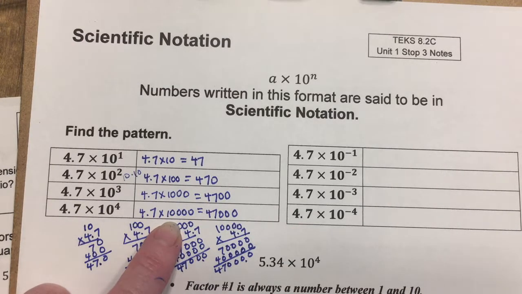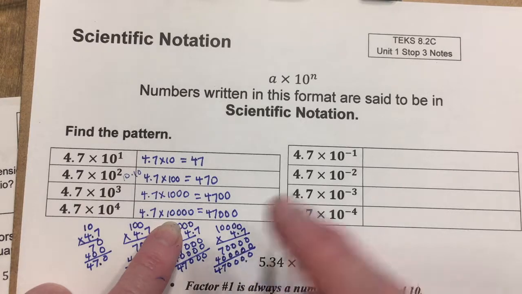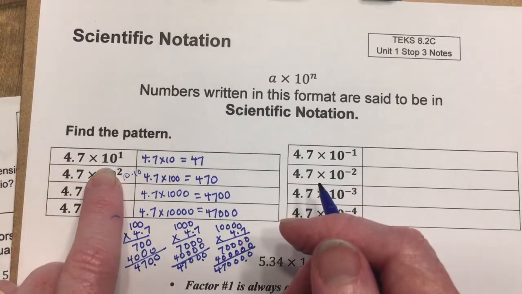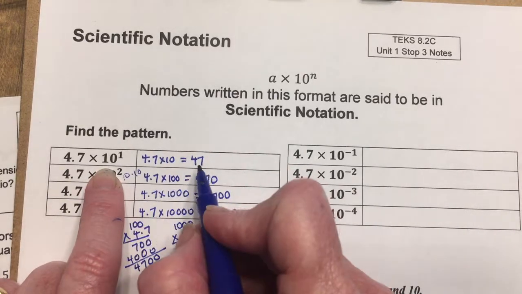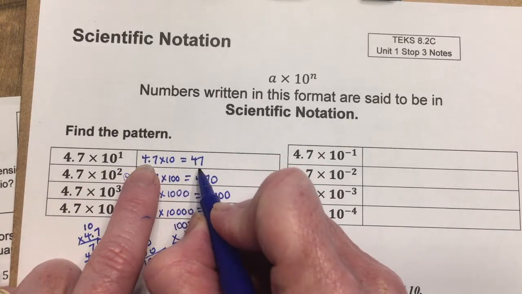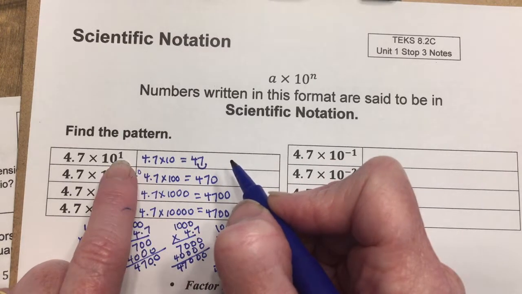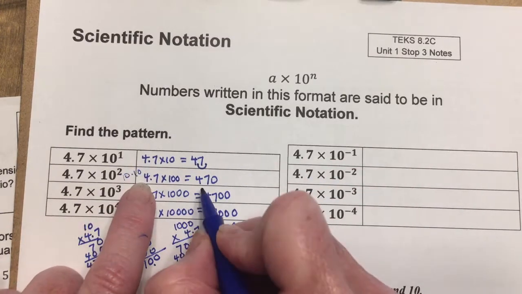47,000? All right, so what is the pattern? Well, you started with the number 4.7. When you multiplied it by 10, what happened to that decimal? So 4.7, the decimal was here. It moved to here how many times? One time.